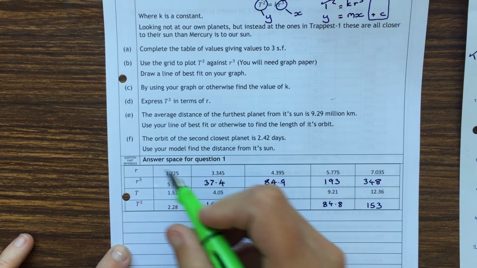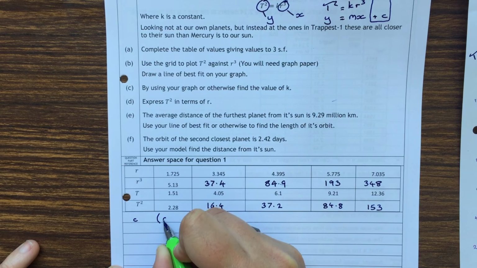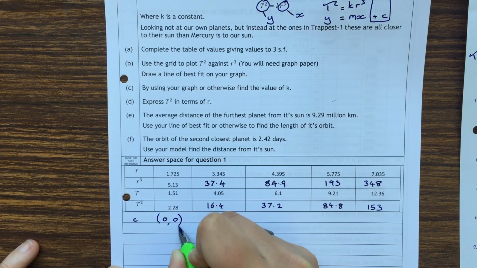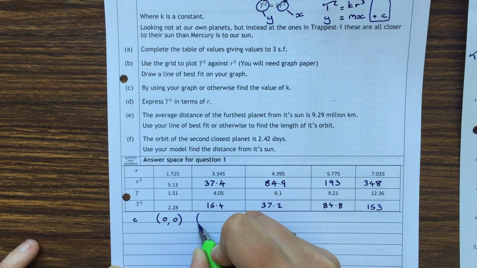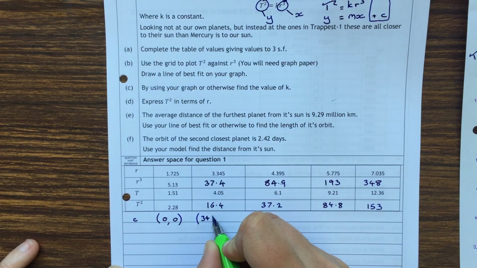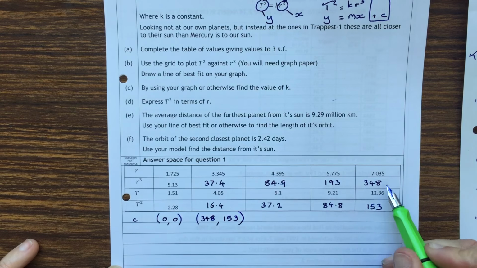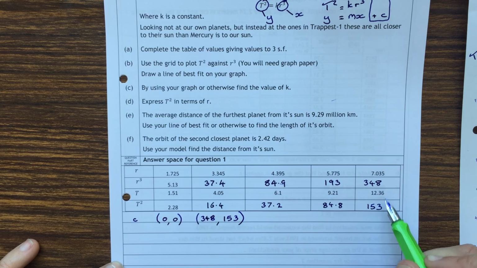So, for part C, if we use the point 0, 0, because we know it goes through that, and we use the point 3, 4, 8. So as long as this point here is on our line, we can use that.